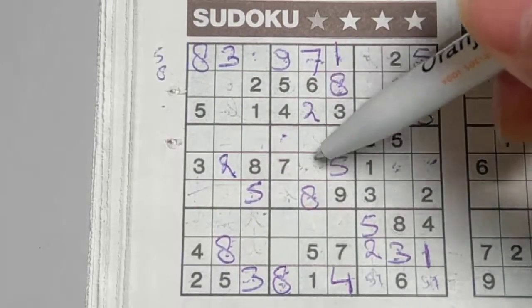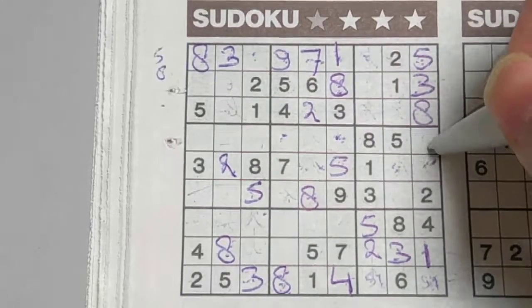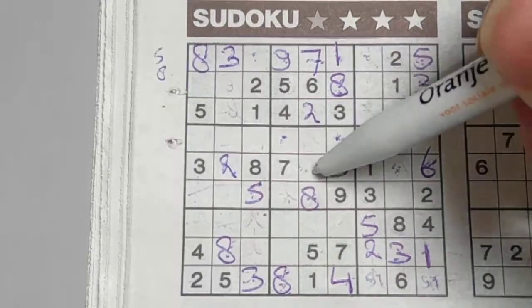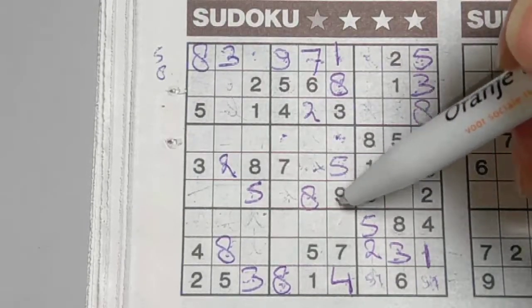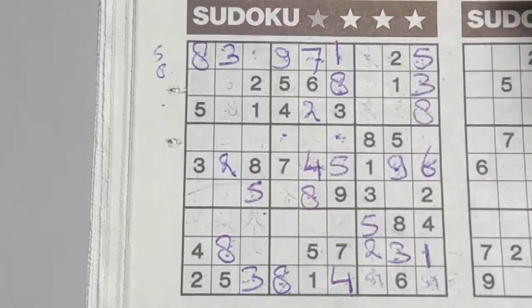I see a 6 here, so no 6 there. Here is a 6, so no 6 there. Only one place left for the 6, it should be here. The 9 and the 4 are left. We have a 9 here, so no 9 there. 9 should be here, and the 4 goes there.